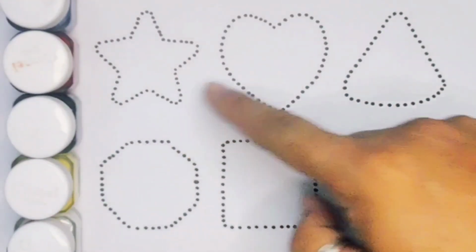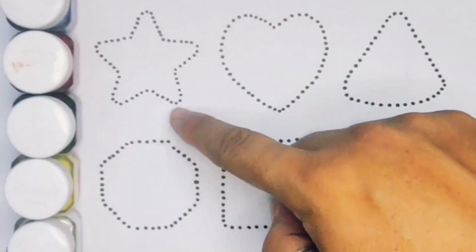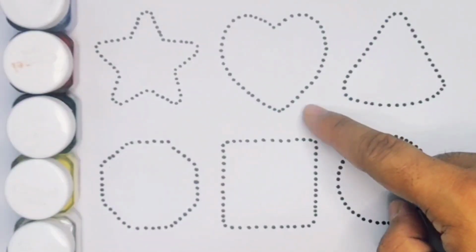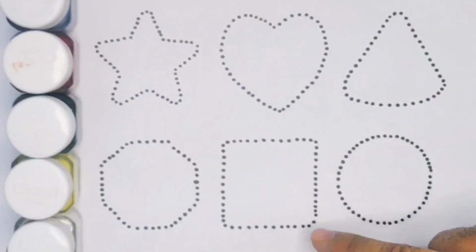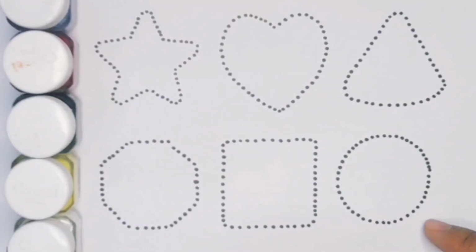Now let's learn the 2D shapes. Star, heart, triangle, decagon, square and circle.